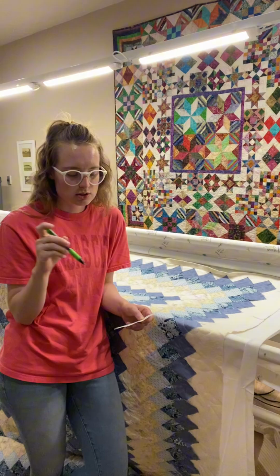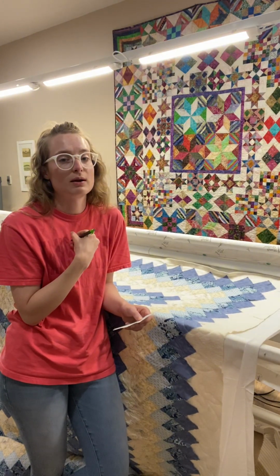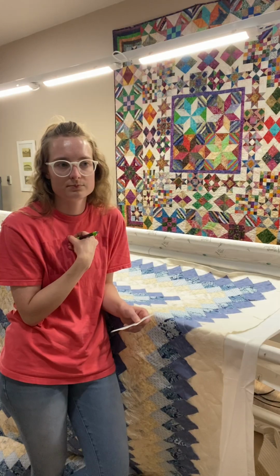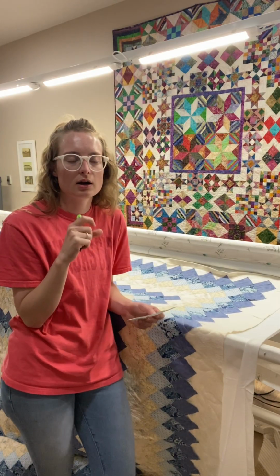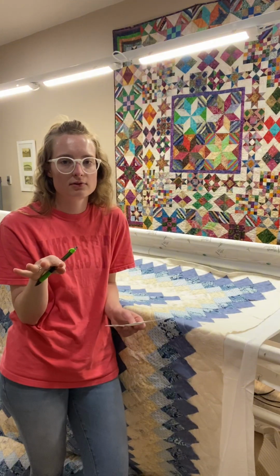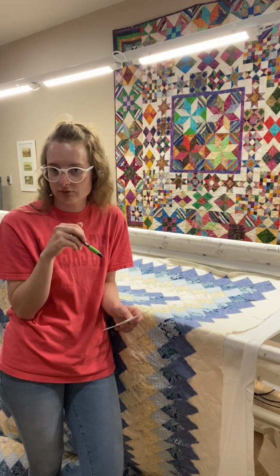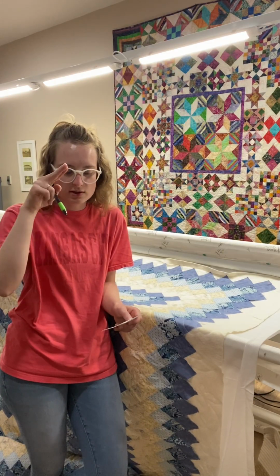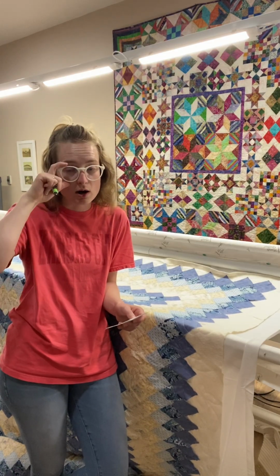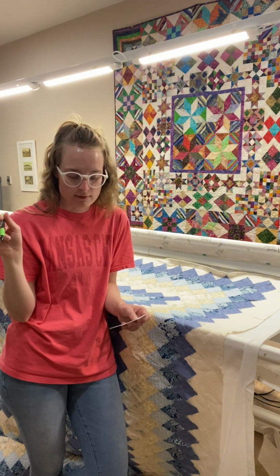I then am going to divide that by my width of fabric. I like to say that my width of fabric is always 40 inches, because you never know with the selvages how small or large they are, and 40 is usually a safe number for me. So I take my 375, which is my perimeter, divided by 40, which is my width of fabric, to get the number of strips that I want for my binding. That is going to give me 9.375.